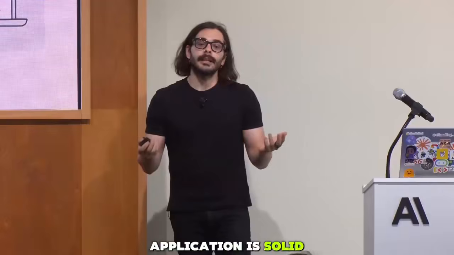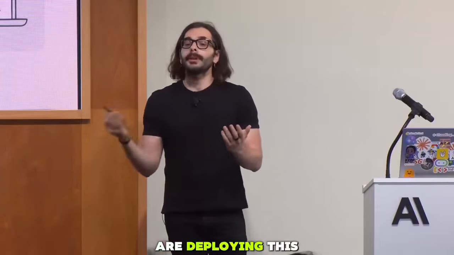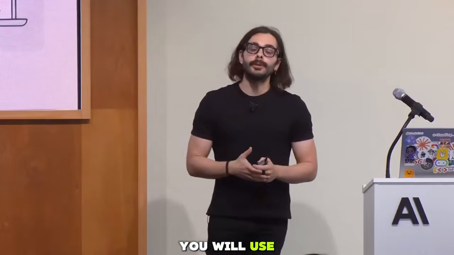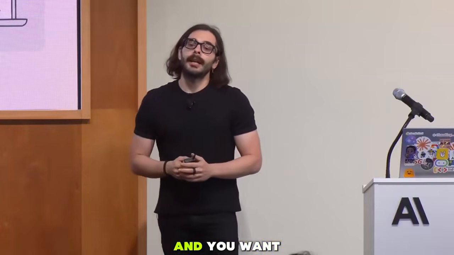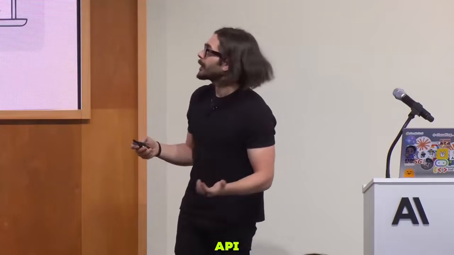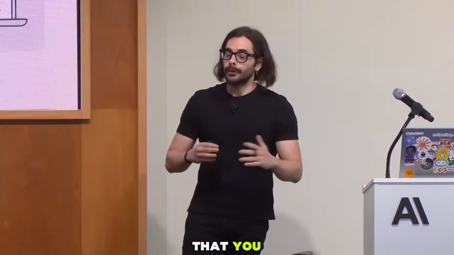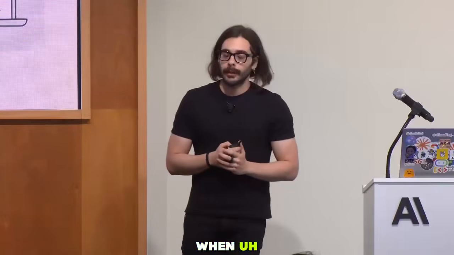So, for example, you may want to check if your application is solid with respect to the most common OWASP issues. Or, because you are deploying this application on cloud, one thing that you need to consider is that you will probably use what is called a service account, and you want to limit the service account when it calls a particular API, like the one related to reading and writing a DB, with respect to certain roles. So you're sure that you are limiting what can happen when the application runs some operation on the cloud itself.